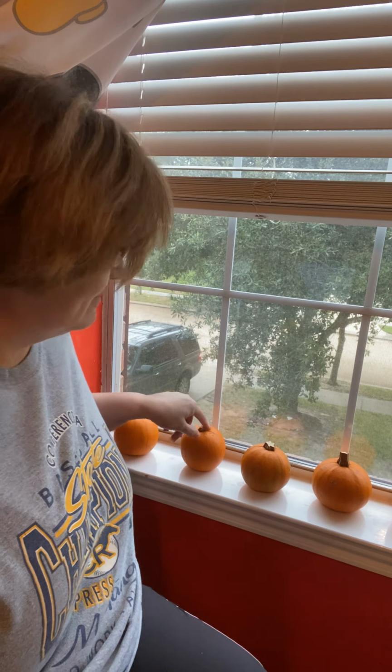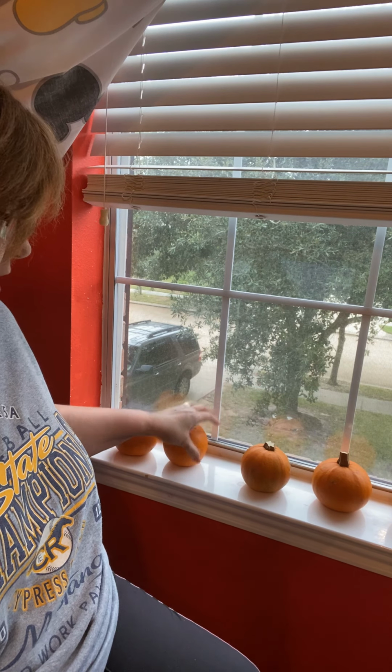And then the second one said, "There are witches in the air." Or we can say bats, whatever. If you want to say bats, you can say bats, okay? "There are witches or bats in the air." That's what the second one says, okay? Then we go to the next one. The third one says, "But we don't care." Can you say it? The third one says, "But we don't care."